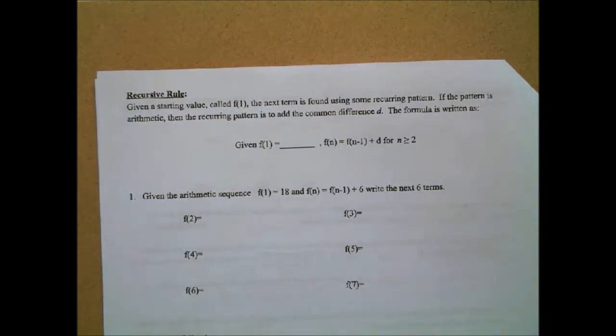What that is, when you need the previous term to find the next term, is called a recursive formula, or recursive definition.